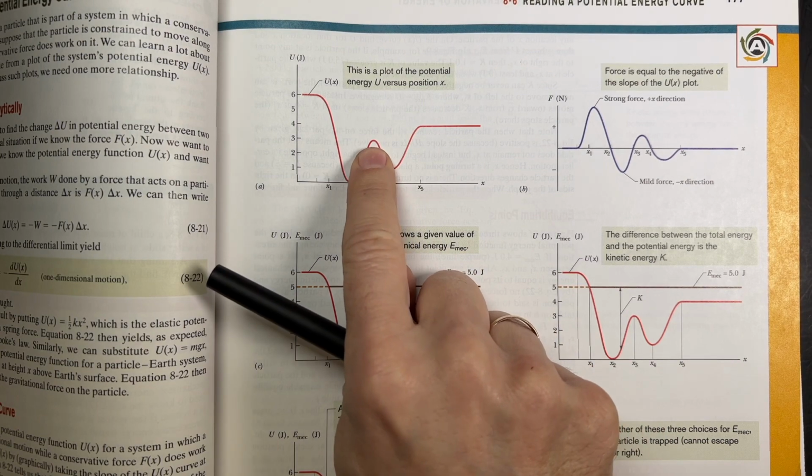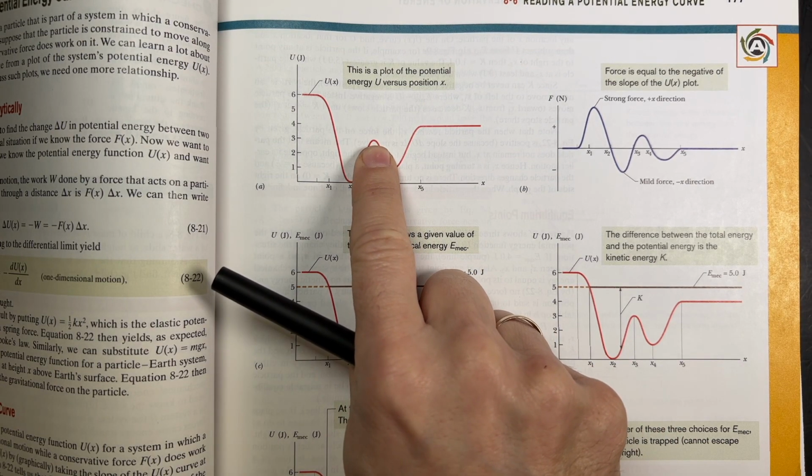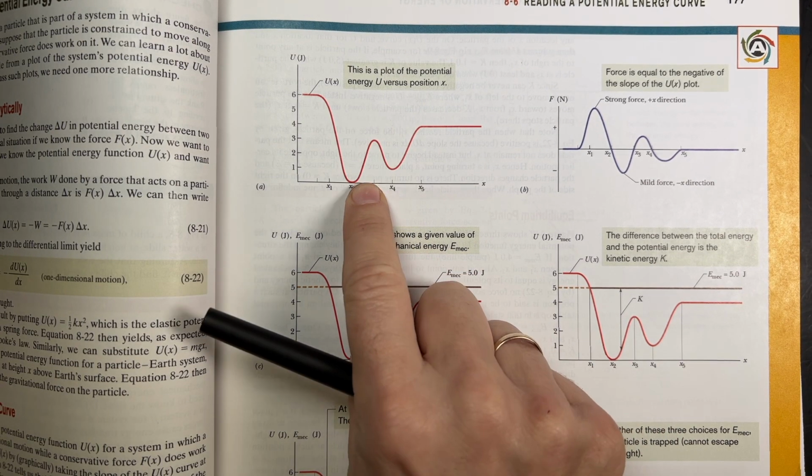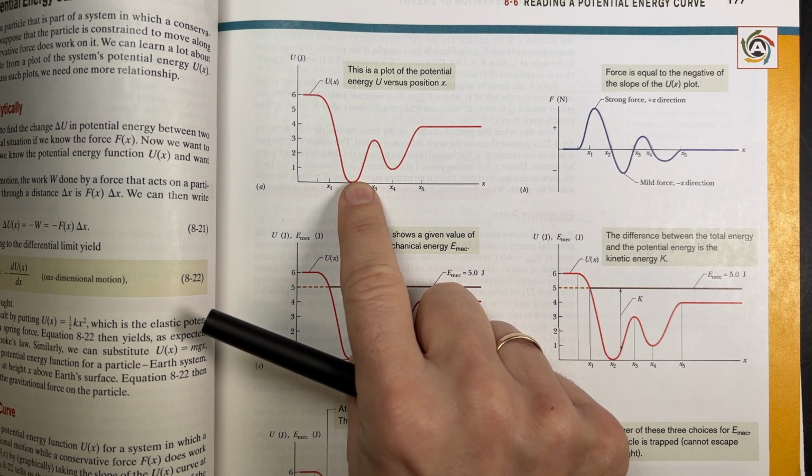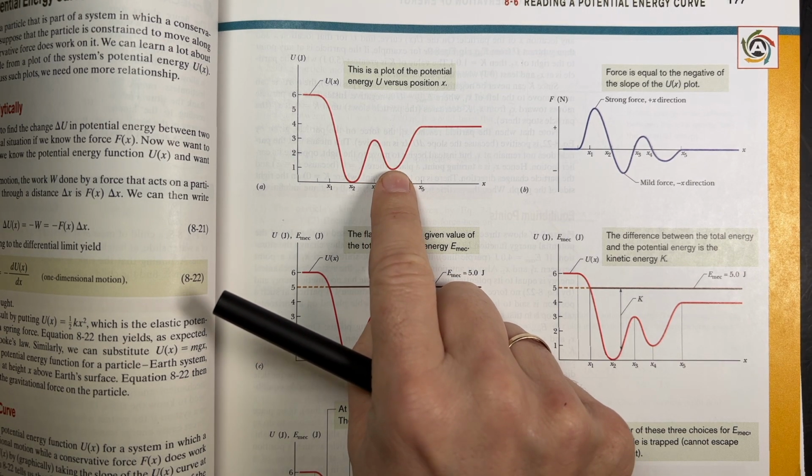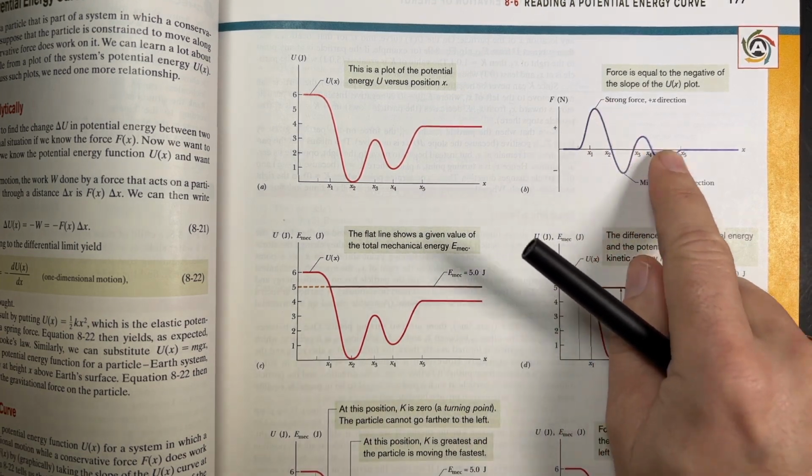Over here, the force is also 0 because the slope is 0. Okay, so be careful. Don't think, oh, the potential is 0, so the force is 0. That doesn't have to be true. Right here, the force is 0. And that's how you get this curve right here.